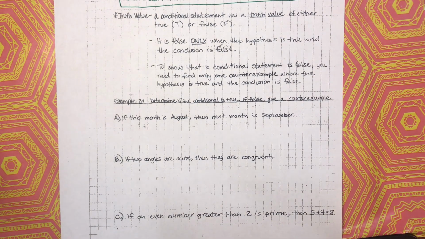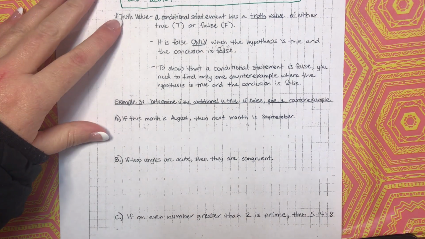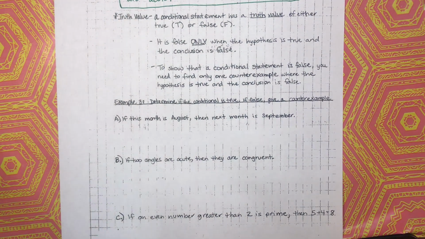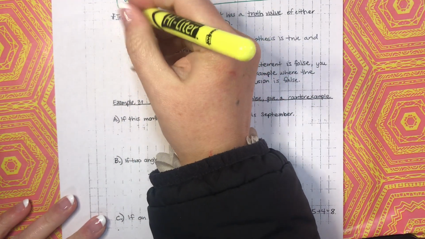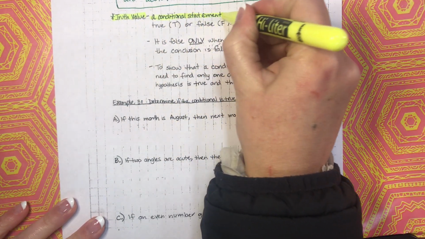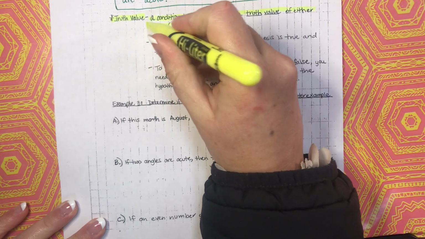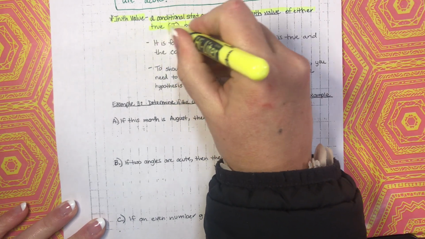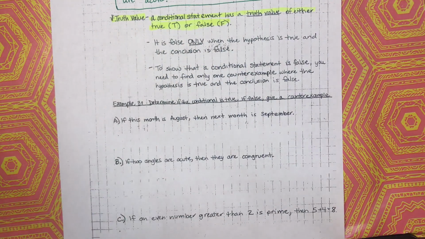All right, let's get started with example 3, but first, we need to talk about what truth value means. So, truth value, what that means is a conditional statement has a truth value of either true or false. Okay, so every conditional statement can either be true or false, and that's what its truth value is.